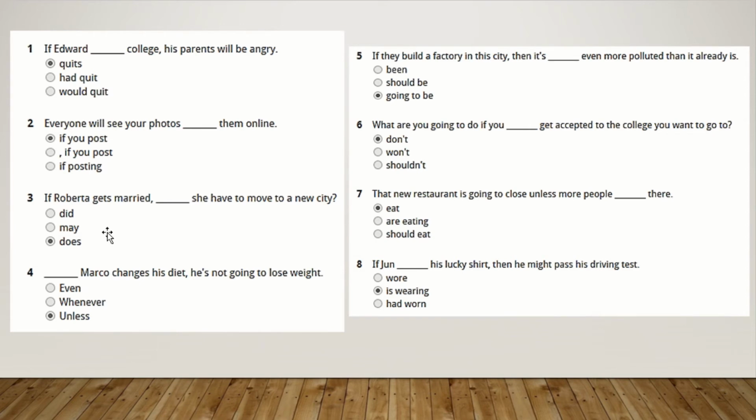Okay, in the number 3, you can see a question. Remember that I told you in the conditionals, the question will be shown in the result. So if Roberta gets married, that is my condition will be in the same or the normal way. In my result, I have to do this inversion to have the auxiliary, could be will or does if it's present, right? Does she have to move to a new city? In this case was present, right?